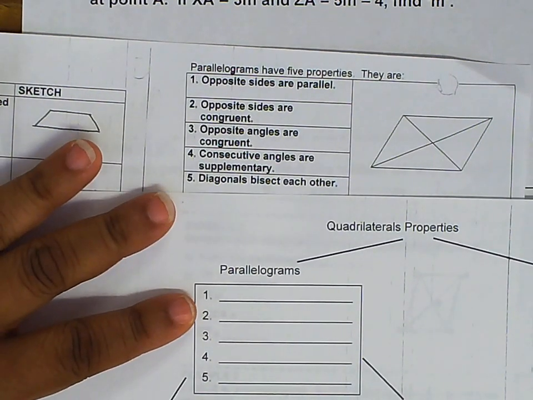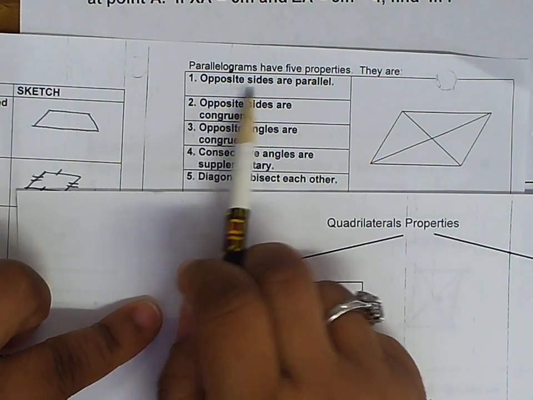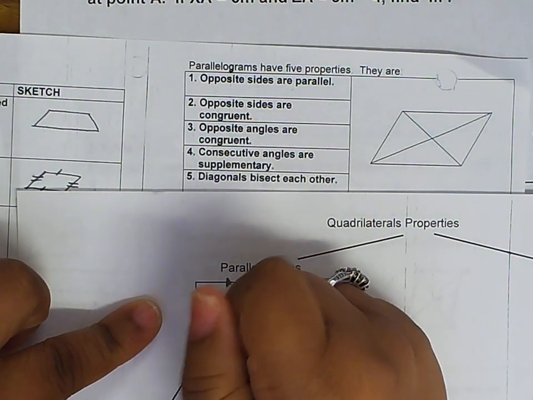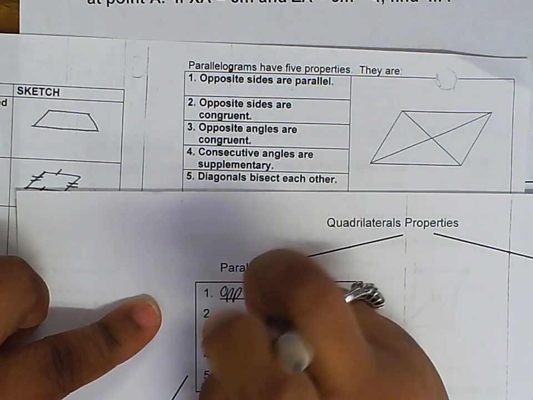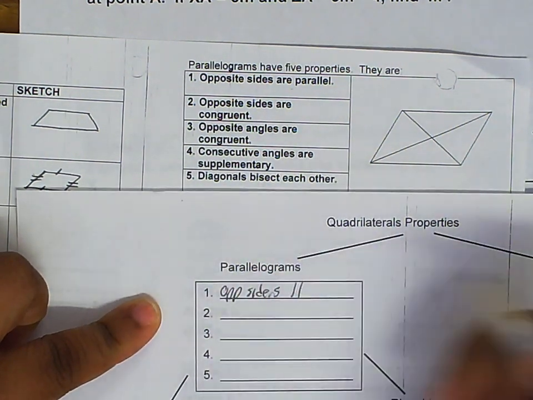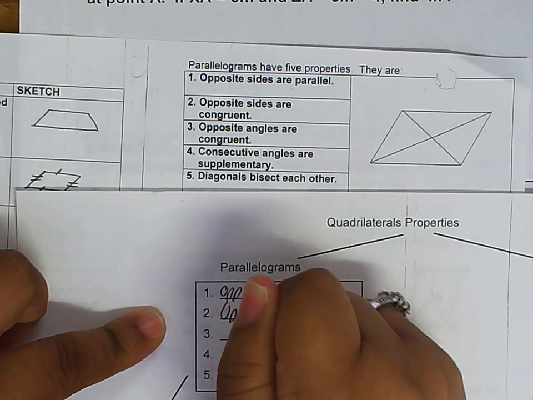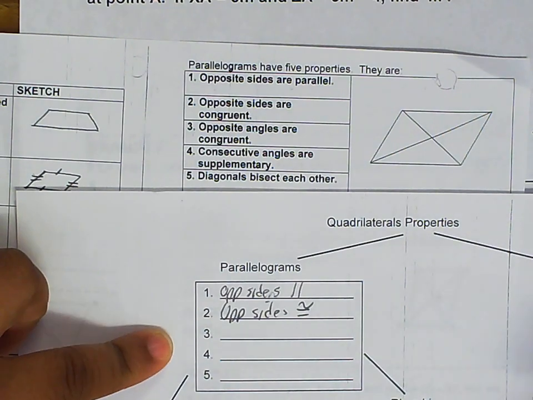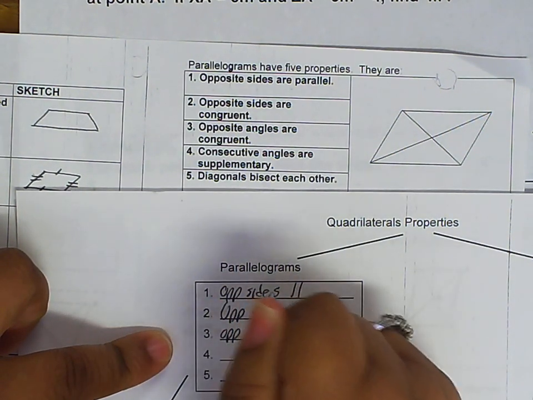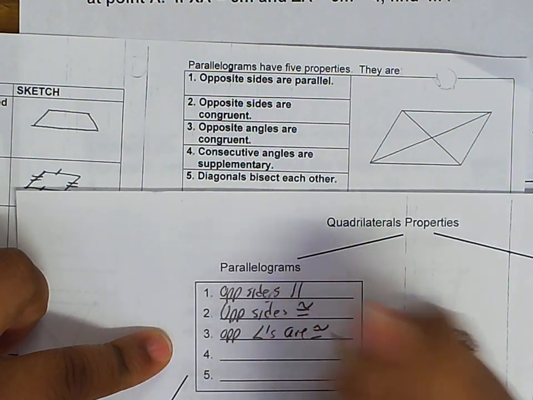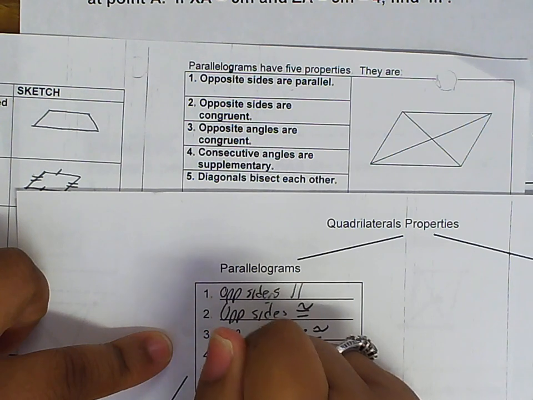So if you want to fill it in now, you can, or you want to just continue with the notes. I'm probably just going to write mine in real quickly. It says opposite sides are parallel. Okay, so I'm just going to write that real quick. Then it says opposite sides are congruent. I kind of shorten my words a little bit because opposite angles are congruent. Okay. Consecutive angles are supplementary.